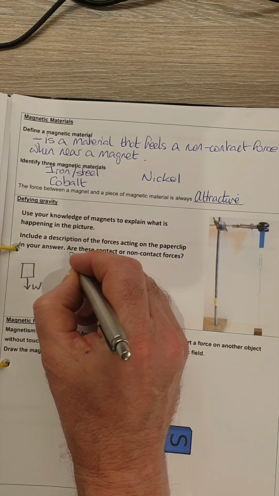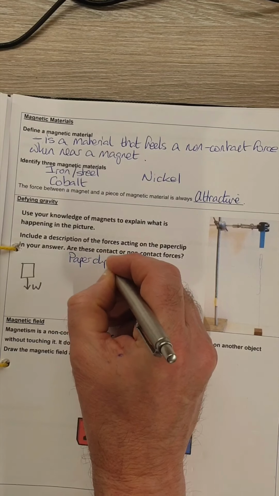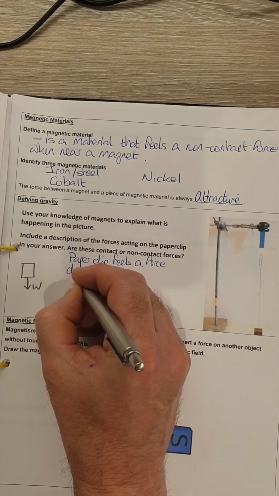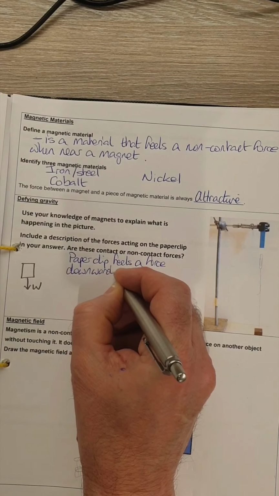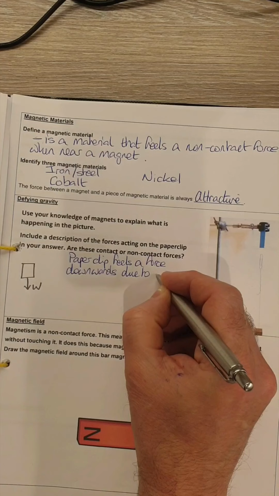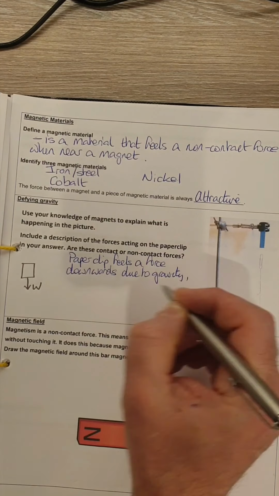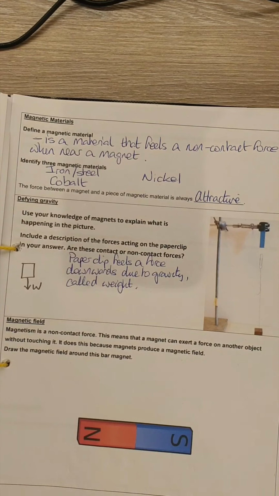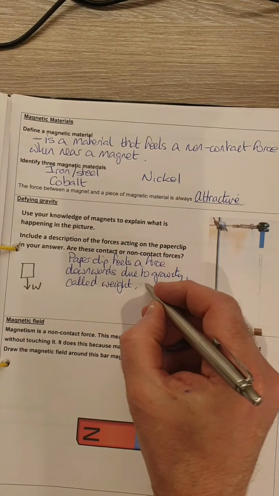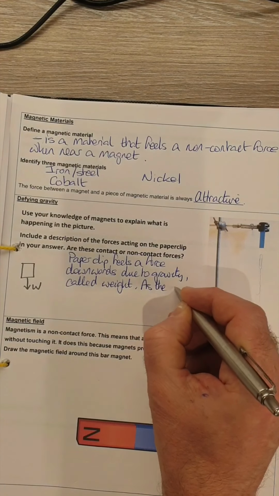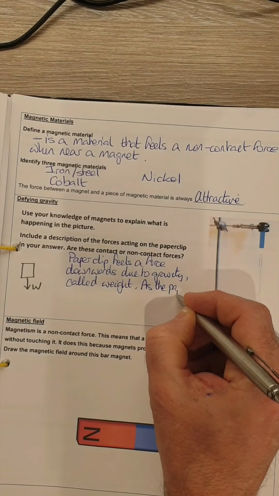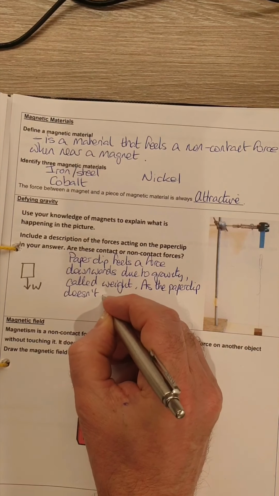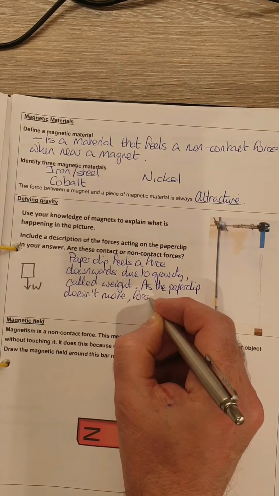So the paper clip feels a force downwards due to gravity, and this force is called weight. Now the paper clip floats in the air, so as the paper clip doesn't move, the forces are balanced.